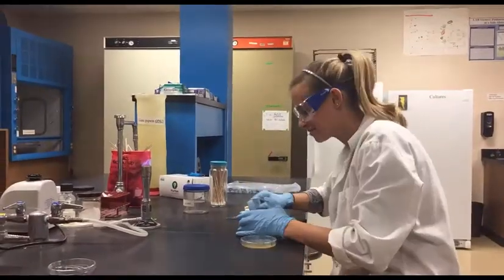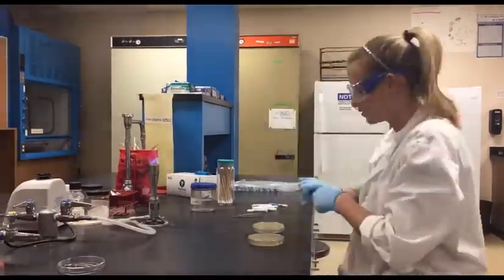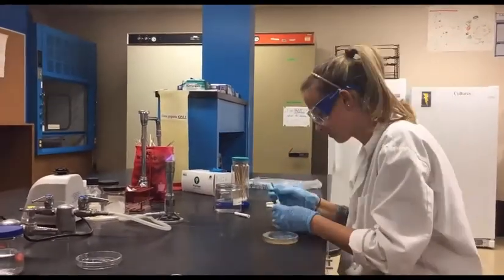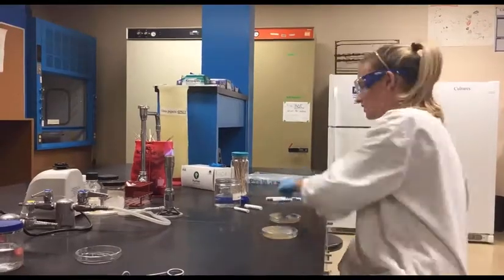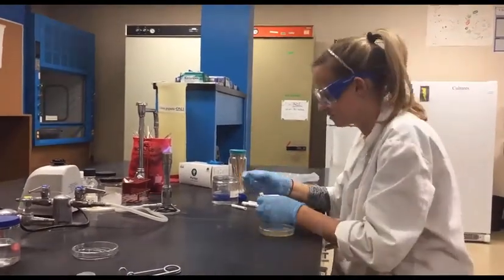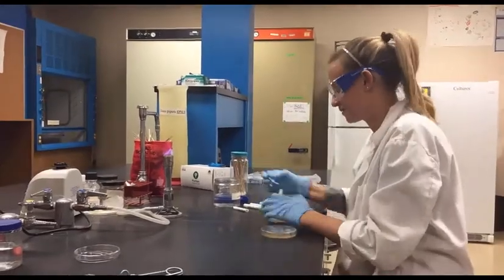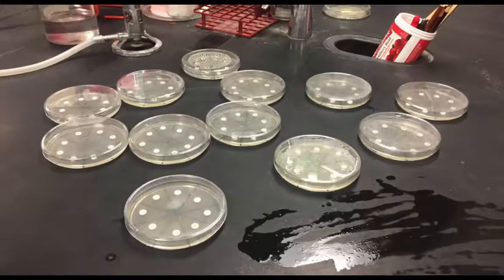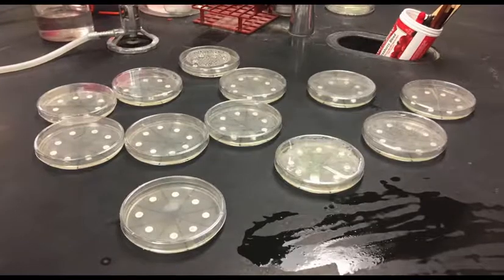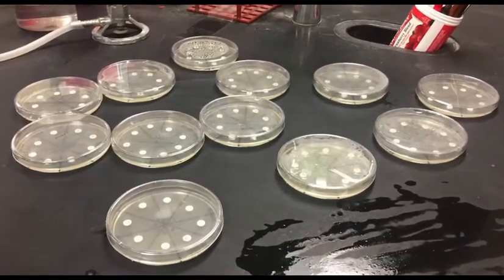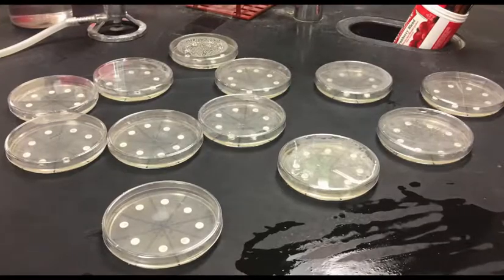After that, we conducted a Kirby-Bauer susceptibility test in order to look for multi-drug resistance. This entails using small discs that contain antibiotics and placing them on Mueller-Hinton plates to enhance diffusion. These plates are then inoculated with bacteria. After incubation, zones of inhibition, which mean clear zones with no bacterial growth, are measured to tell us how susceptible that organism is to the antibiotic.